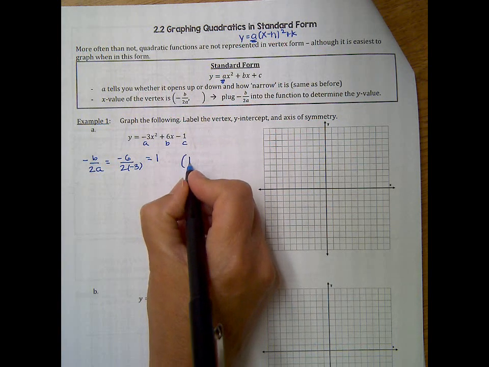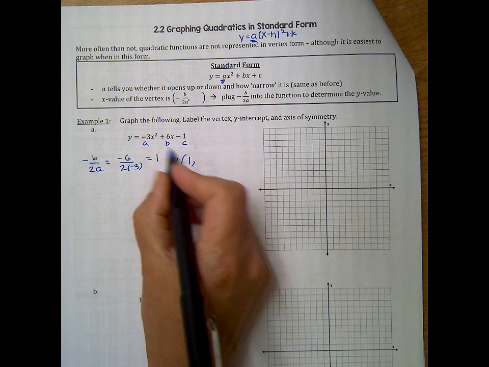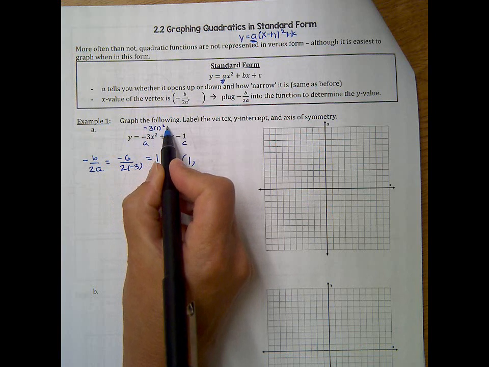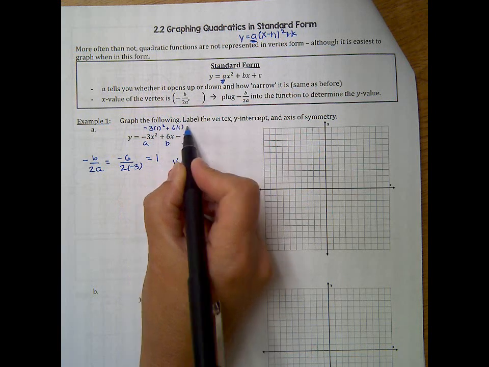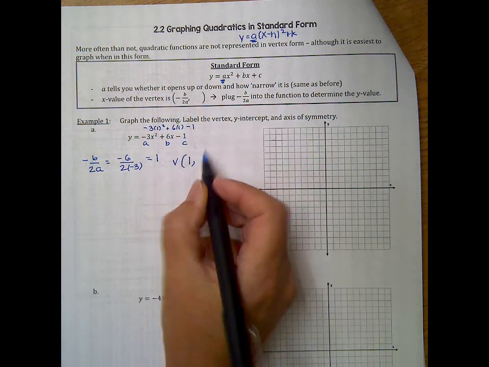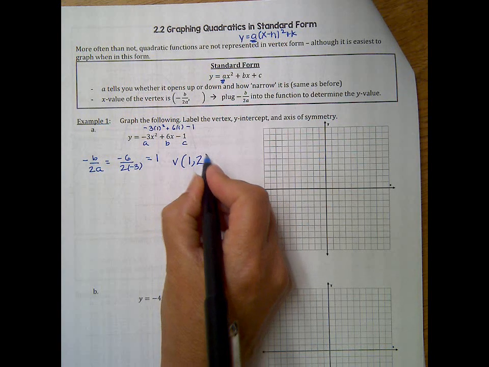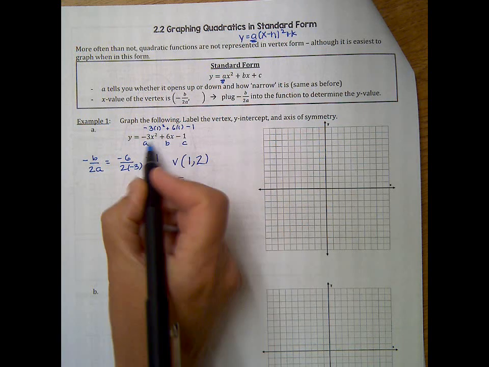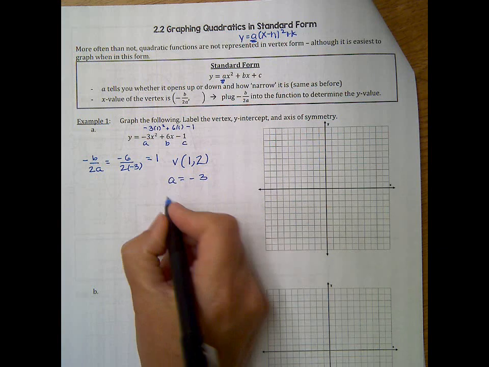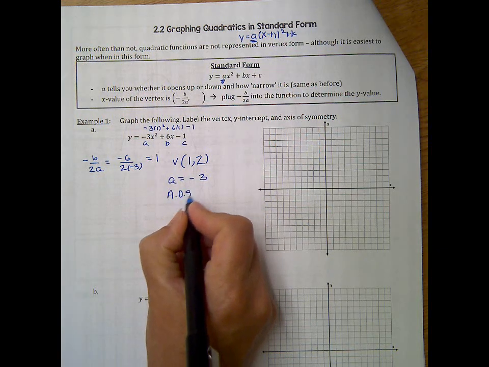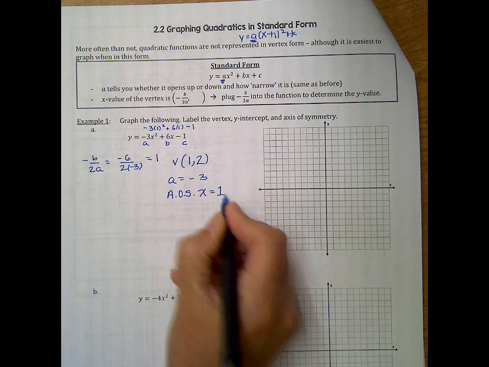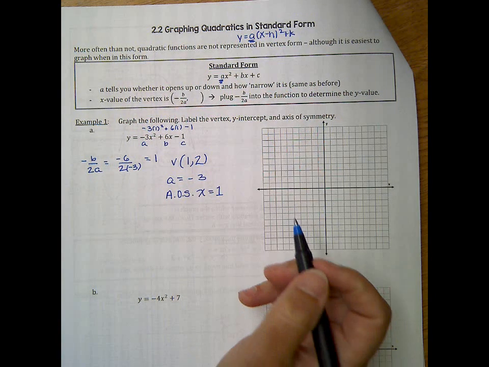And once we get that vertex x coordinate, we plug it back in. And we get negative 3 times 1 squared plus 6 times 1 minus 1, which is negative 3 plus 6 is 3, minus 1 is 2. So our vertex is (1, 2). Our a value is still what's in front of x squared, which is negative 3. Our axis of symmetry, remember, is x equals positive 1, because that's going to be the line that cuts it in half.